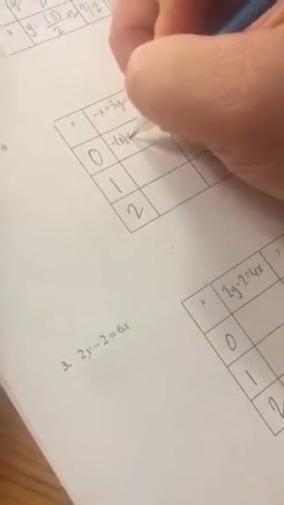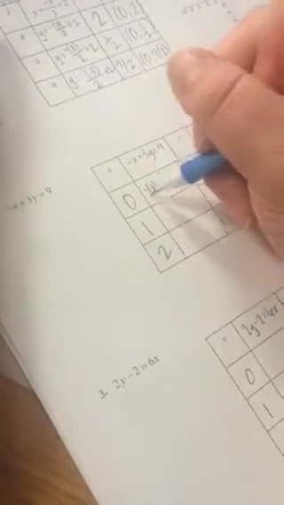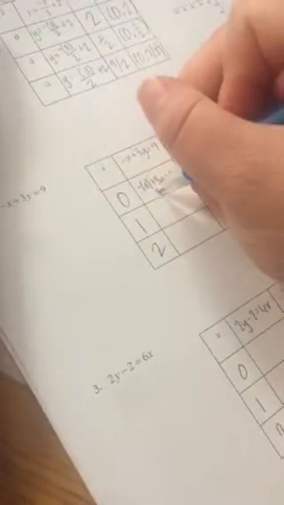So for this one, all you're doing is saying negative 0 plus 3y equals 9 and solving for y. So plug this into your calculator and solve for y. So if we did this, can cancel out, so we're left with 3y equals 9.